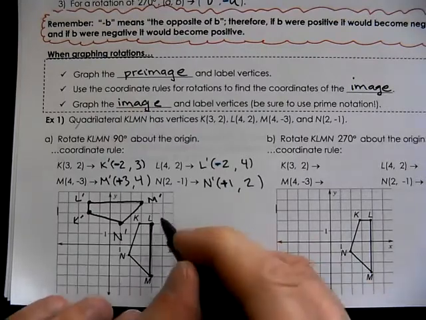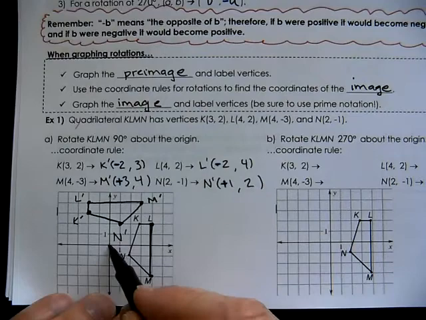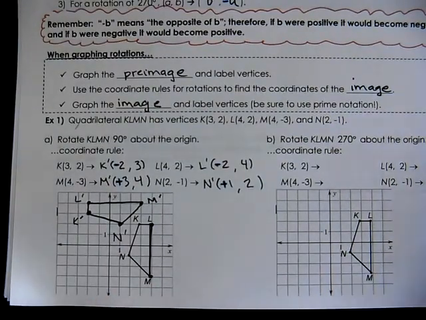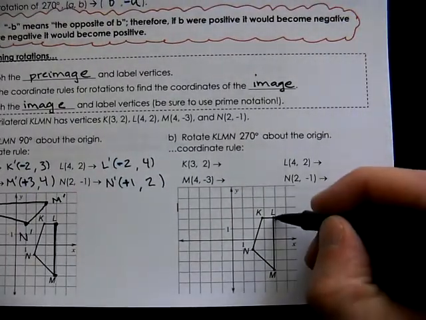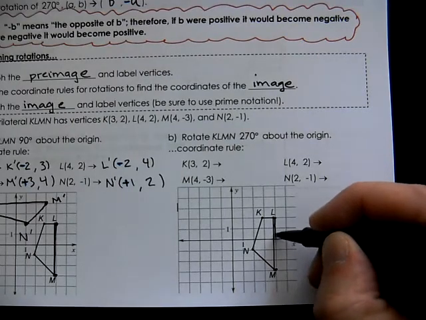So we rotated in that counterclockwise direction by using those rules, and we rotated around the origin. That was our center of dilation. Let's now take the same pre-image. Again, point L and point M really are right there on the grid.